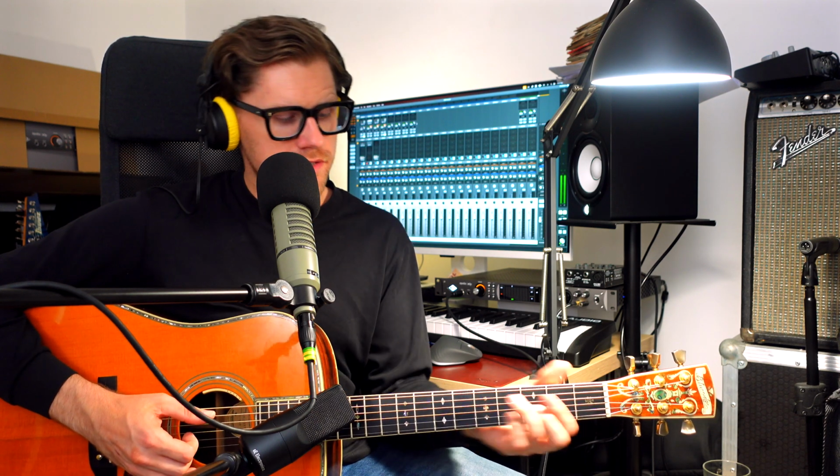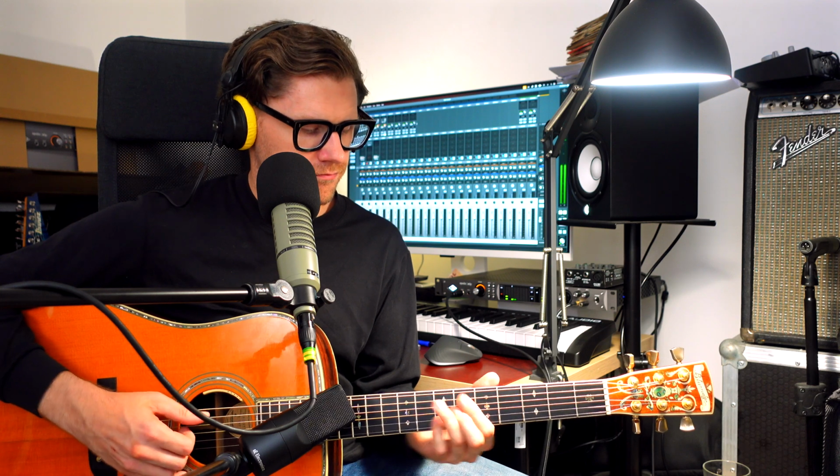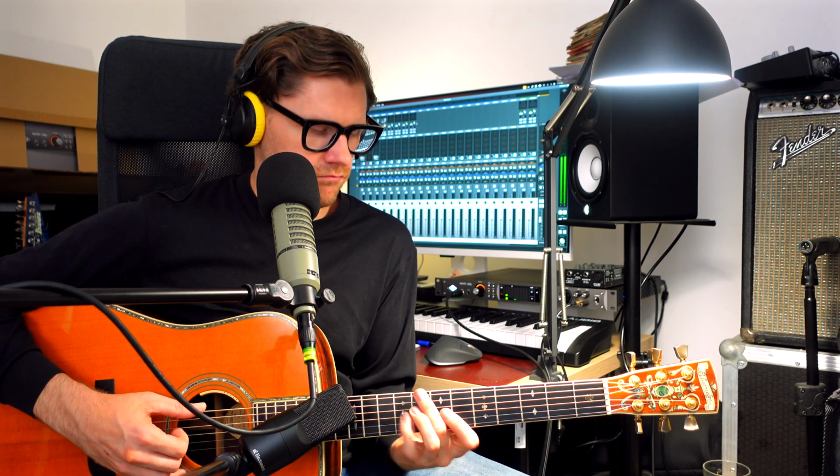So on the 1 and 3 beats, I'm just doing this. And that's all it is. I'm just playing the root note and then just doing an up pick for the rest of the chord. So if I take out the rest of the part, between beats 1 and 2 I'm doing this, and then between beats 2 and 3 I'm doing this, and that's it, that's all I'm doing.